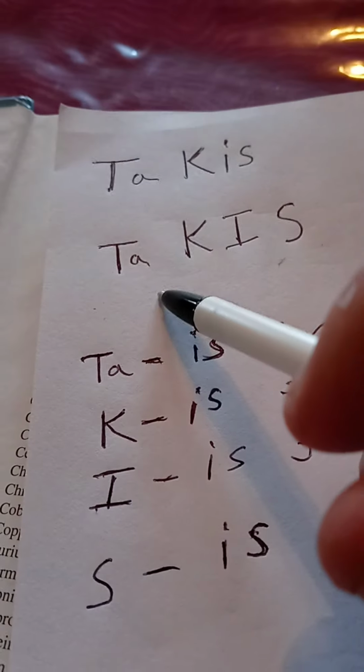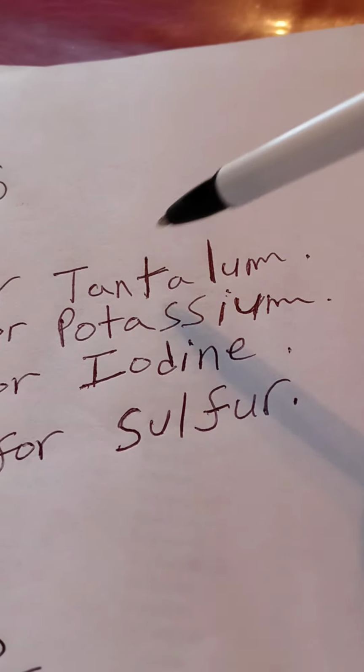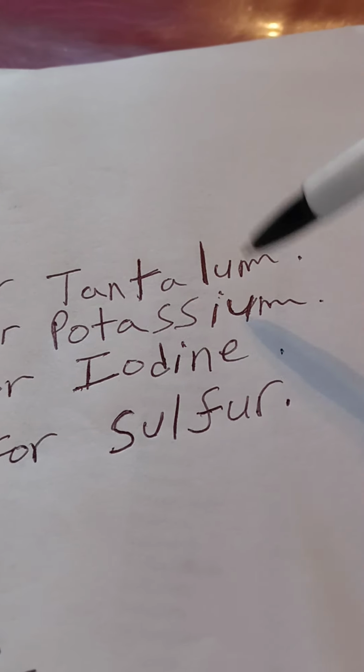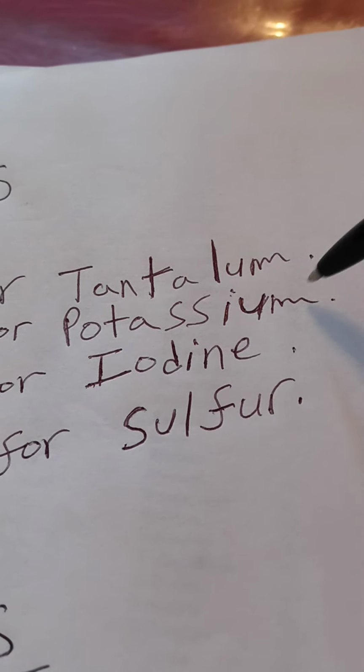Now TA stands for tantalum, and that's spelled capital T-A-N-T-A-L-U-M. Then you got capital K for potassium.